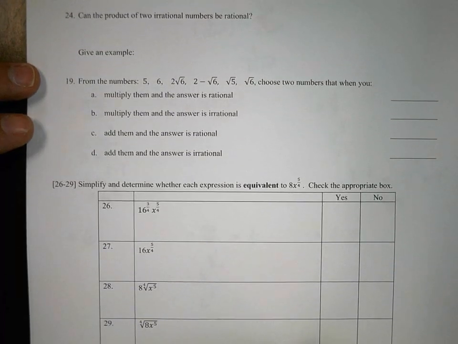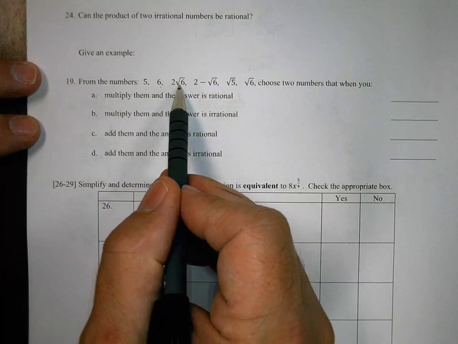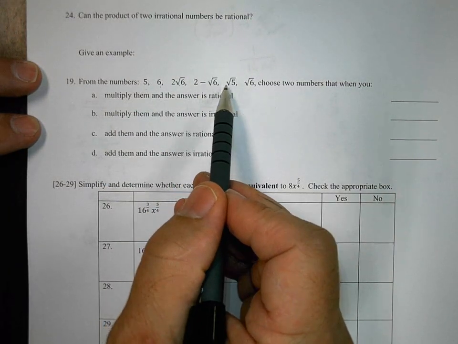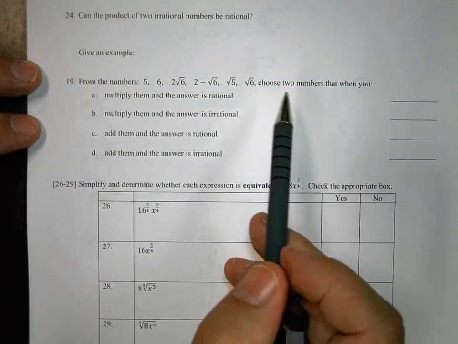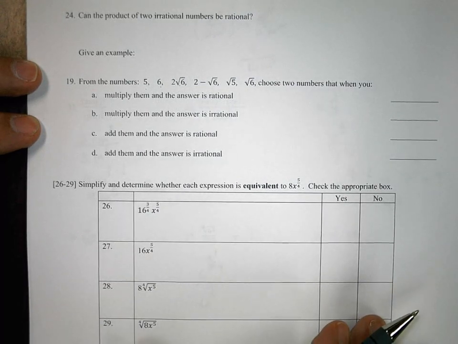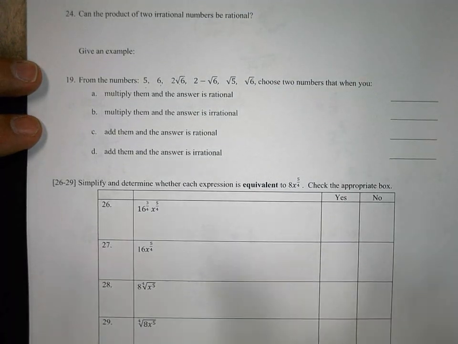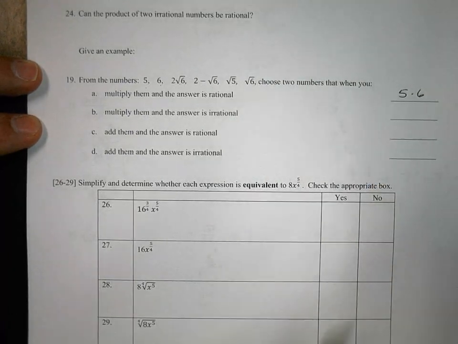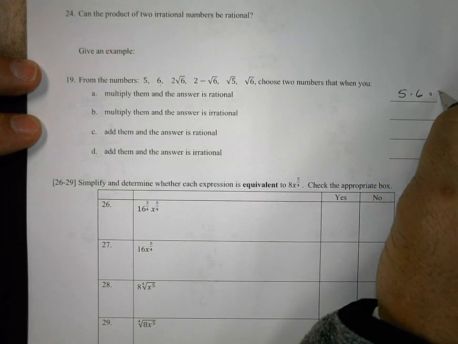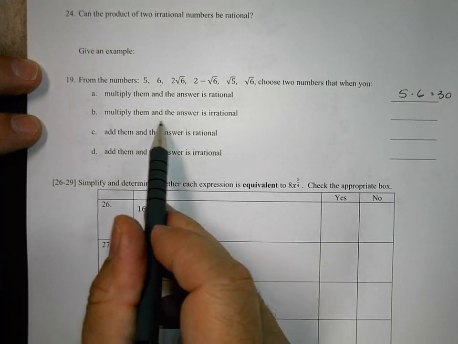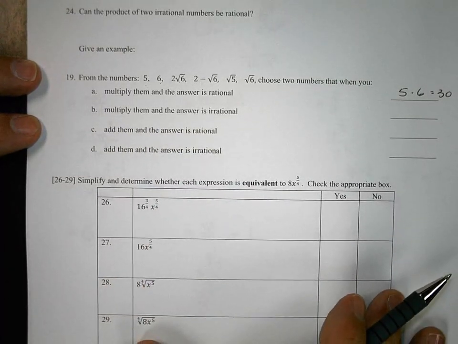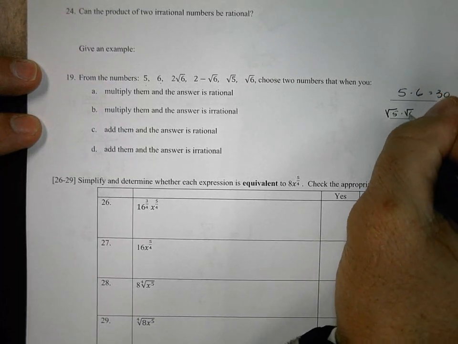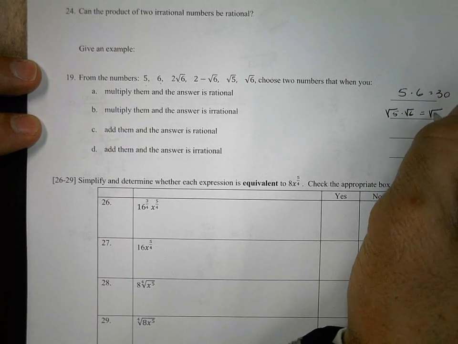All right, number 19. From the numbers 5, 6, 2 root 6, 2 minus root 6, square root 5, square root 6, choose two numbers. When you multiply them, the answer is rational. Well, let's just pick an easy one. Let's just pick 5 times 6. You get 30. Rational number. Multiply them, and the answer is irrational. Well, how about the square root of 5 times the square root of 6 gives you the square root of 30.